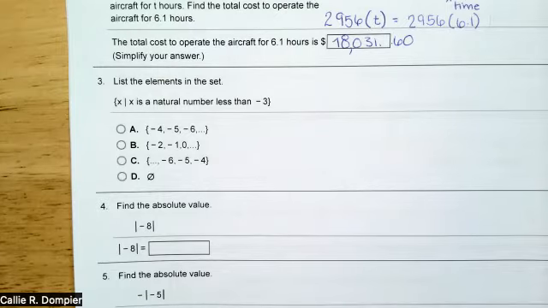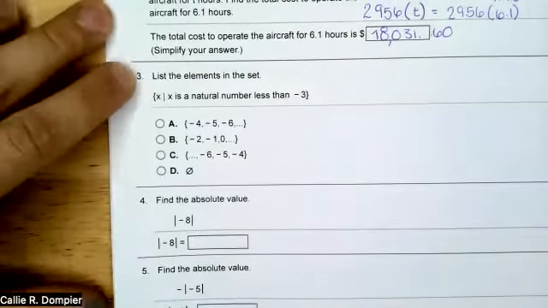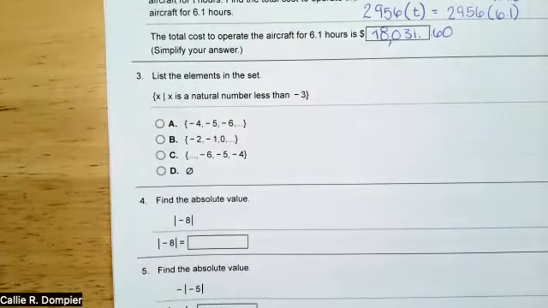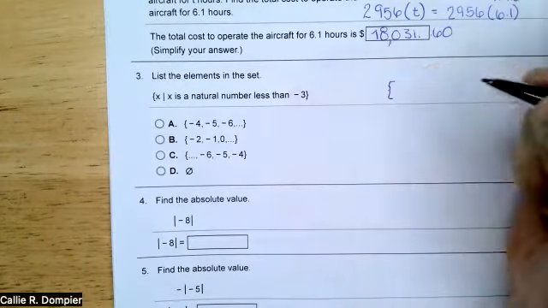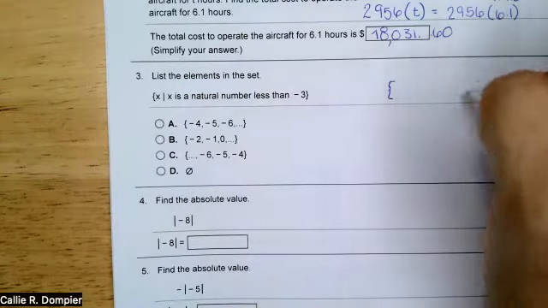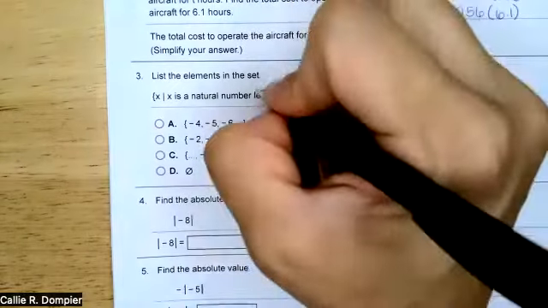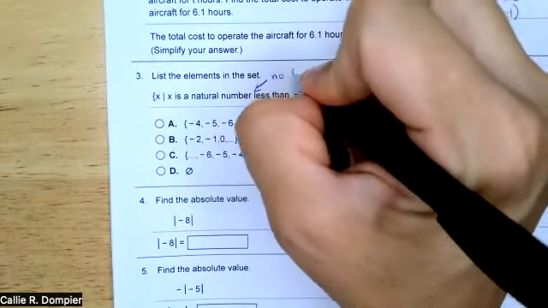List the elements in the set X such that X is a natural number less than -3. So less than -3 and the natural numbers. The natural numbers are all the negatives, 0, and all the positives, but no fractions or decimals, okay?